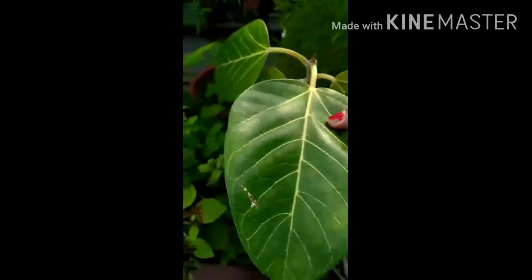Okay, so we have learnt of the reticulate venation of the Polash and the banyan. And the parallel venation, I'll show you of banana also, that also belongs to parallel venation.